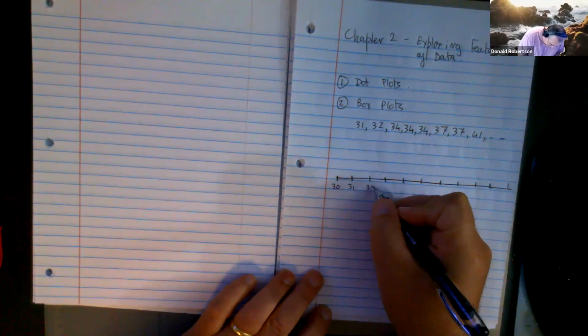Suppose you have a set of data, and it goes on and on forever. You've got a whole set of data. The way you construct a dot plot is basically you just have a ruler, and you start at the smallest number and you finish at the biggest number, obviously. So let's suppose you might start at 30 just because it looks good. Then you go 31, 32, 33, and you basically just draw a ruler with whatever scale is appropriate to the numbers that you've got.